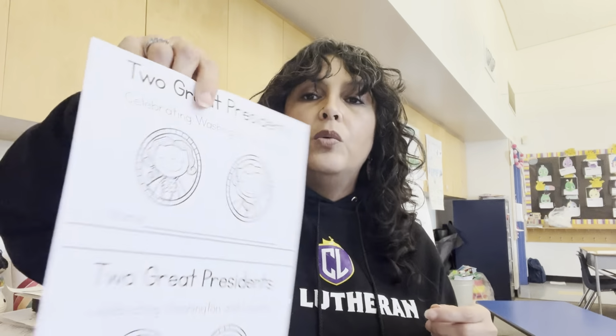Tomorrow we're going to do 2 great presidents, and so we'll read about both of them, and it compares and contrasts Washington and Lincoln. This was from Miss Helen's Hippos, and that was free. And so we're going to do this tomorrow. I need to find my sort that sorts out Washington and Lincoln, so that way we can do that tomorrow also.